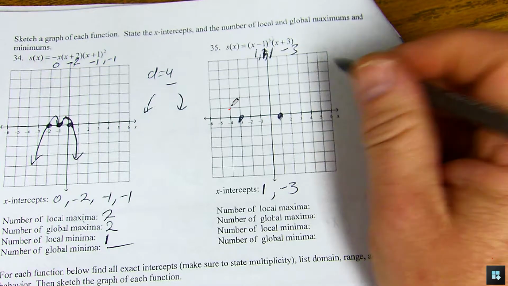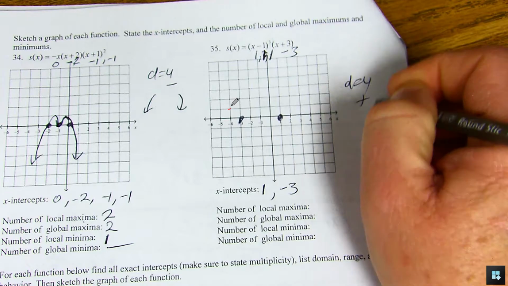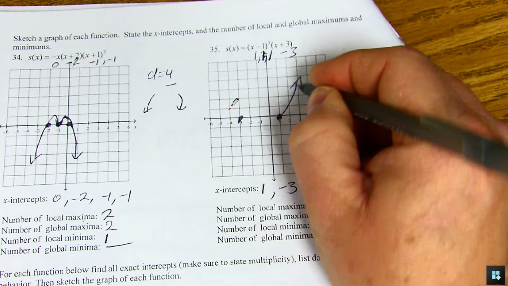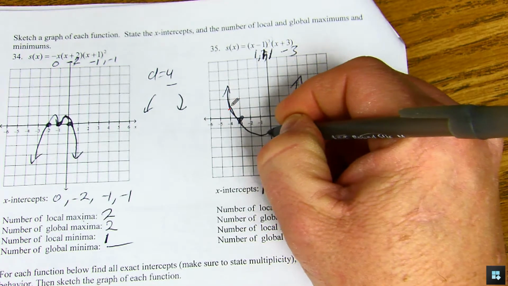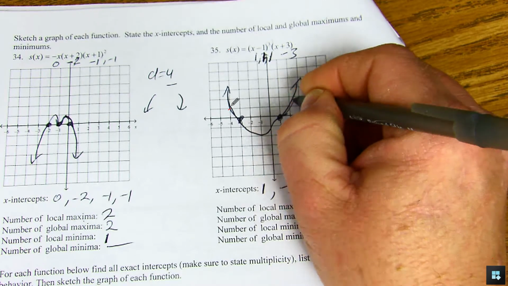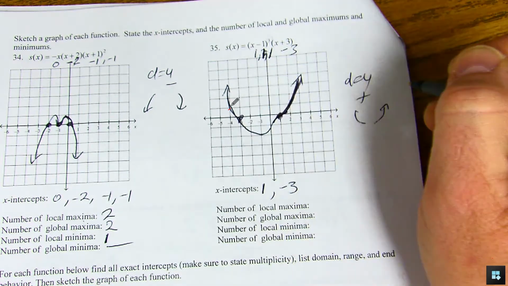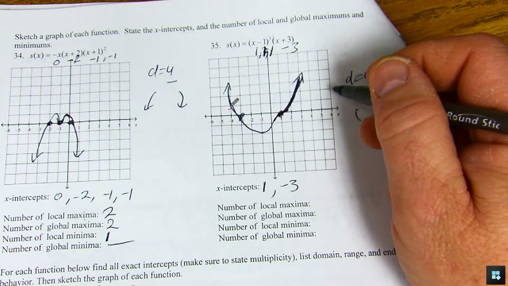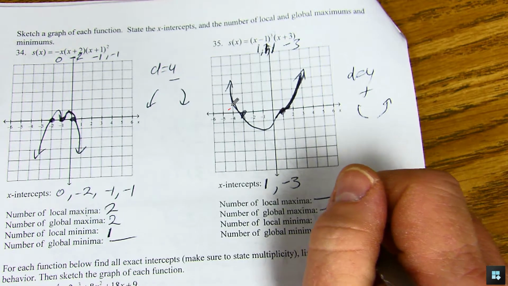My degree. X cubed times x is x to the 4, so degree is 4, but this time it's positive. So both ends are going up. So this one came through. It's going to come and flatten right here and then go up. So it's going to kind of look like that. Number of local maximums: none. Global max? None. Local min.